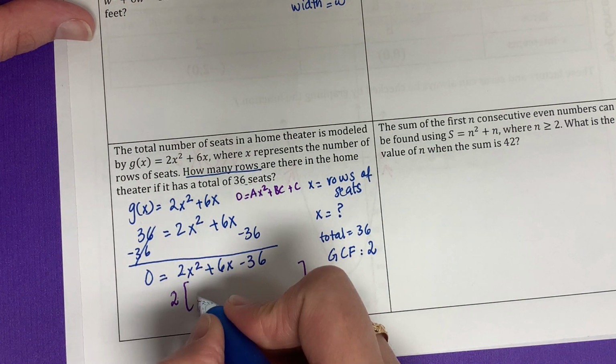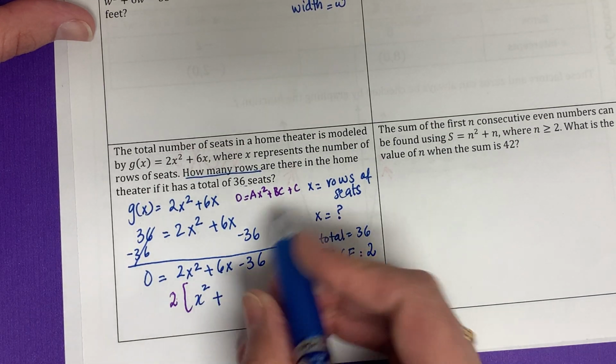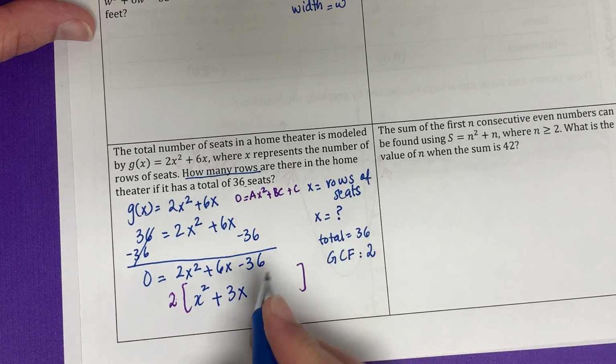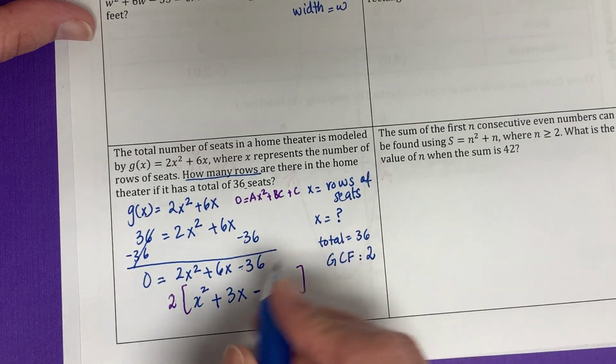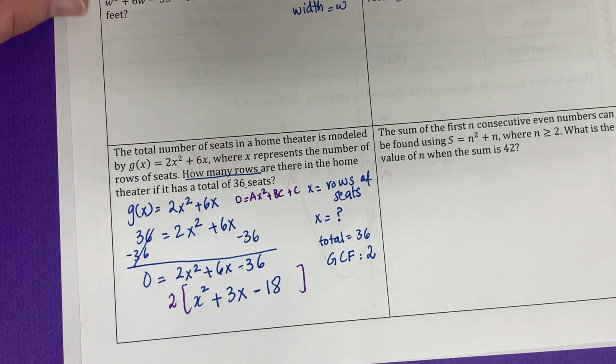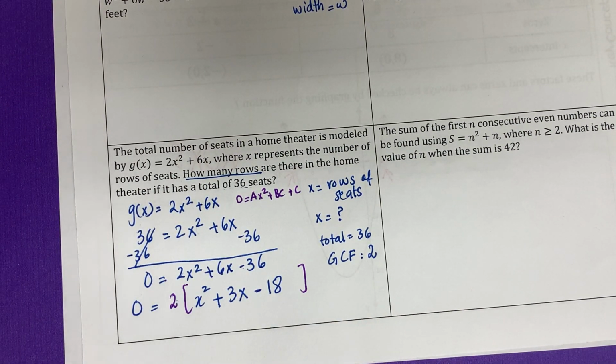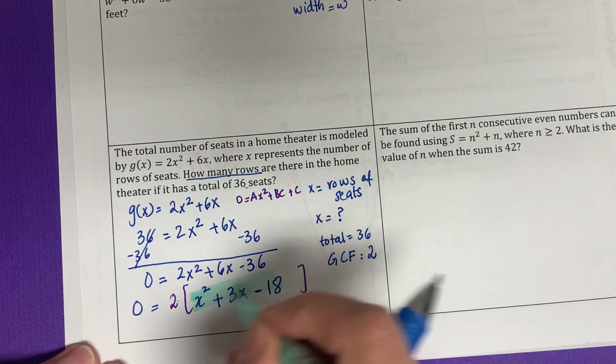Two divided by 2, I'm left with x squared plus 6 divided by 2, 3x squared minus, from the equation 36 divided by 2 is 18, equals 0. Again, I have to find the factors using that value.